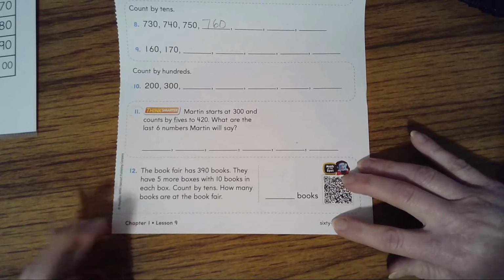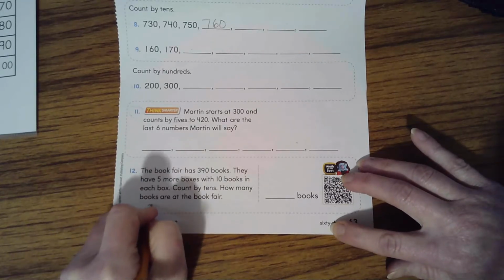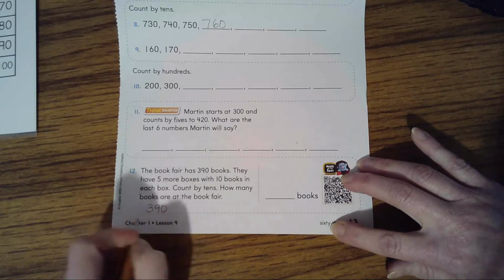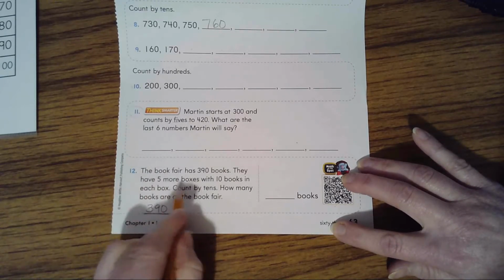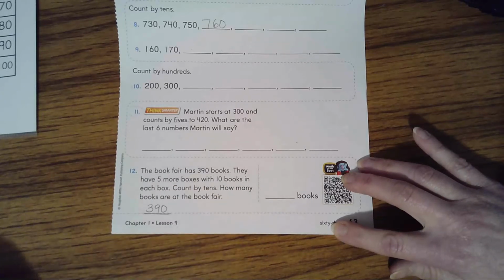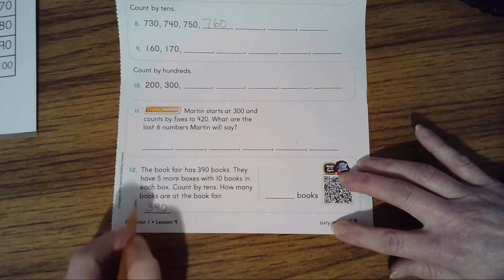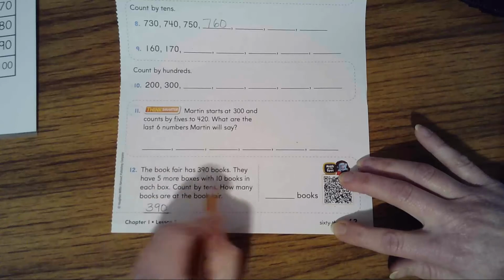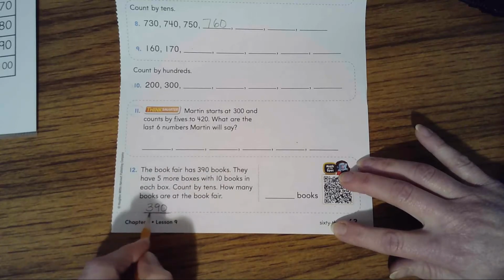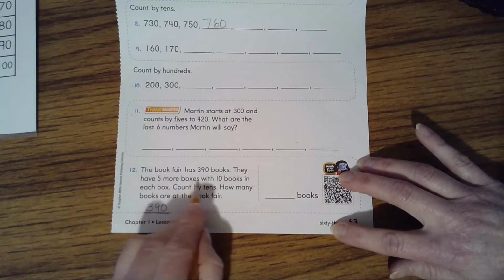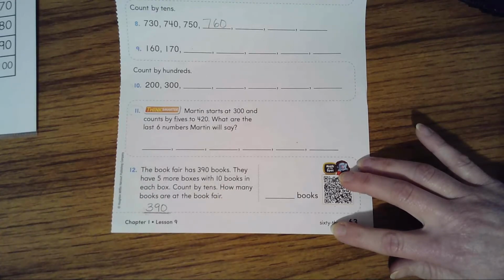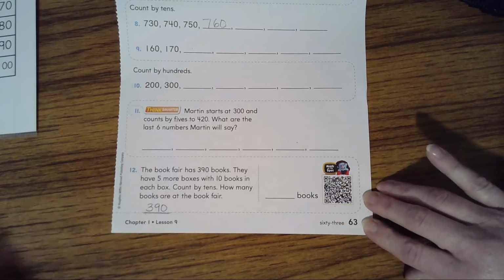So the book fair starts with 390 books. Okay, they start with that. But then they add 5 more boxes of 10. So basically they're adding 390 plus 50 books because 5 boxes of 10 is 50. All right, so go ahead and figure that out.